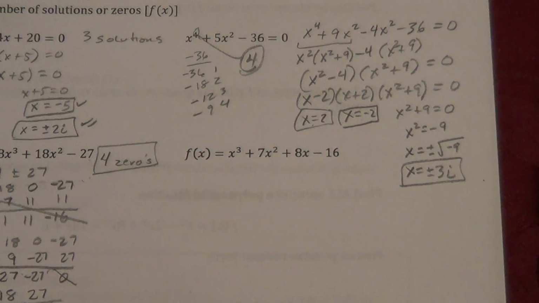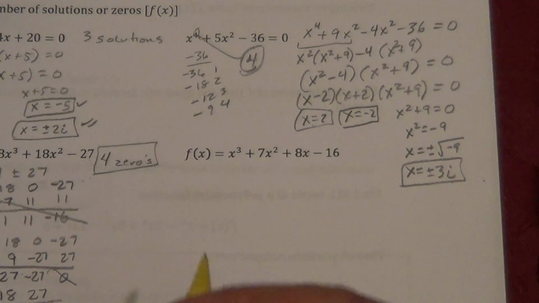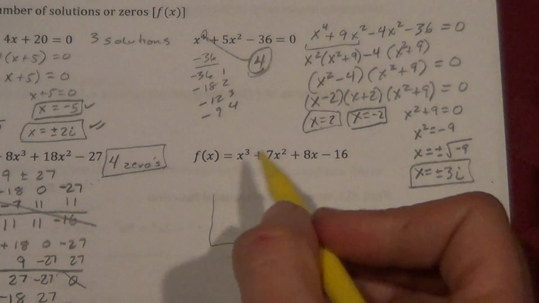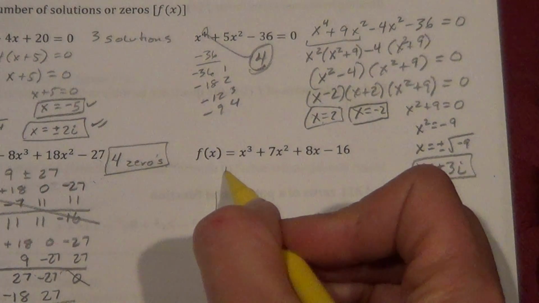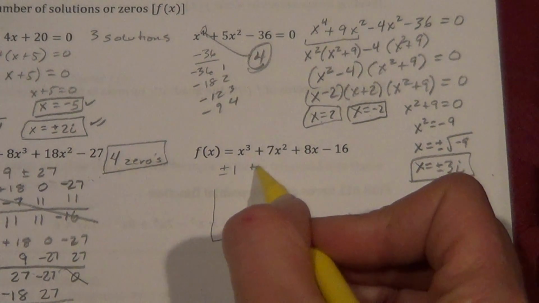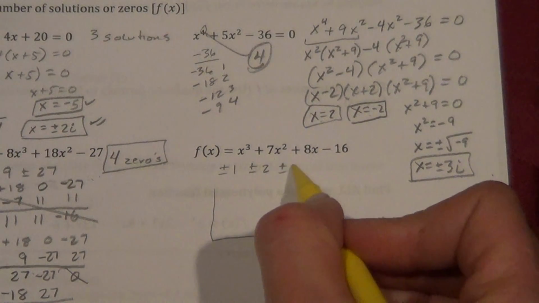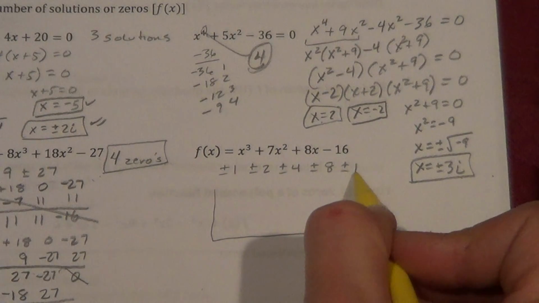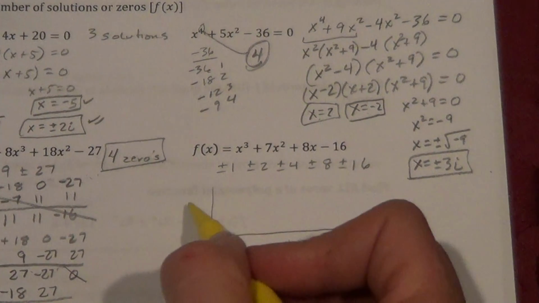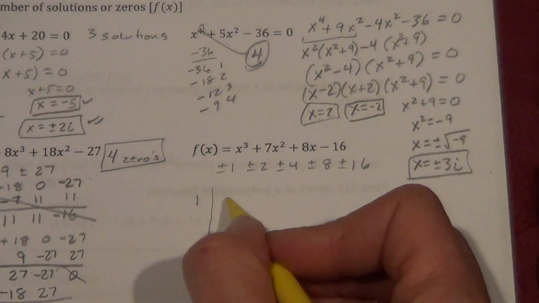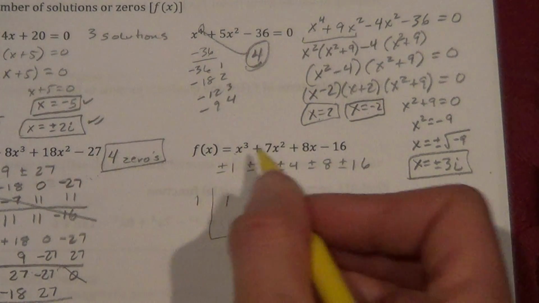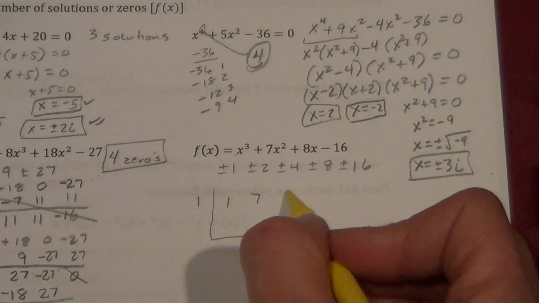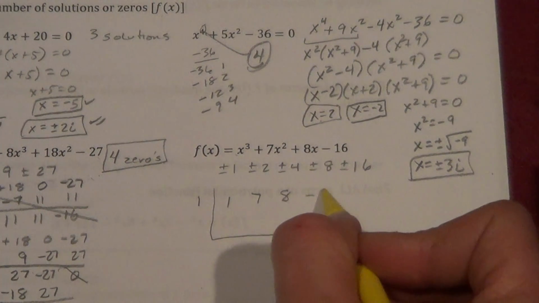Next one, pause the video and try to do this one on your own. I'll set up your synthetic division for you real fast. Looking at our roots, we would have plus or minus 1, plus or minus 2, plus or minus 4, plus or minus 8, plus or minus 16. And let's just start with 1. Our coefficients would be 1. The next one would be 7. The next one would be 8. And the next one is negative 16.